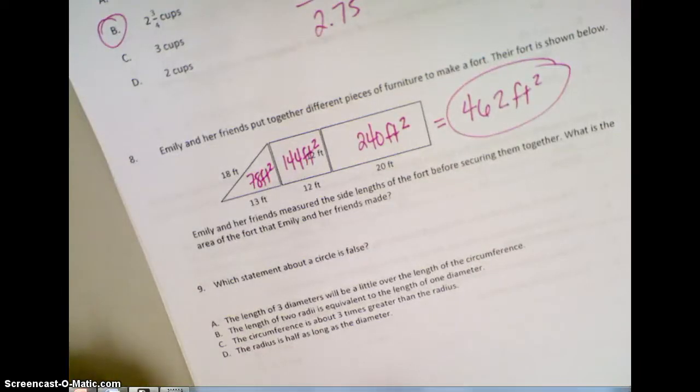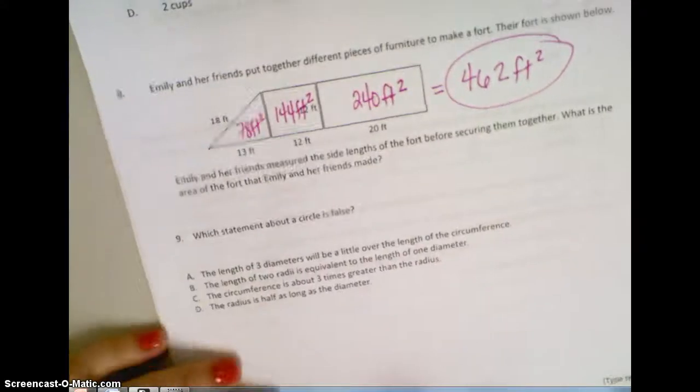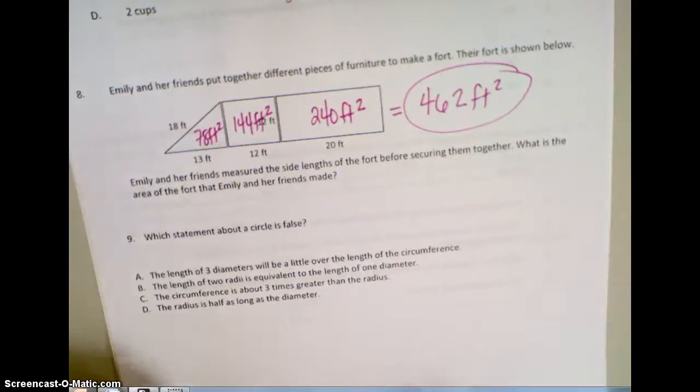Questions? How did we do on that one? Pretty good? Okay, it's going to be simply, guys, taking the different shapes and then finding the area of all of them and adding them together. Okay?